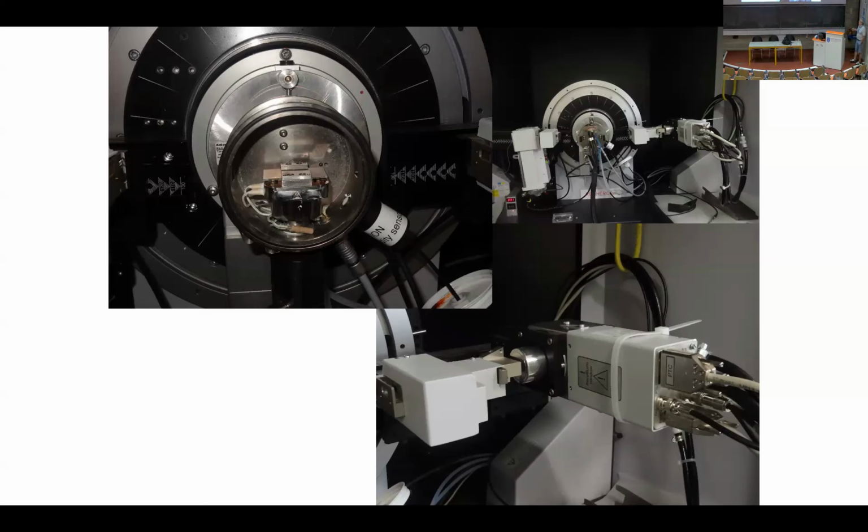More recently, but already more than 30 years ago, there were detectors that allow you to select the energy of the outgoing waves and to select only the ones that have interacted elastically with your material. Why is that?